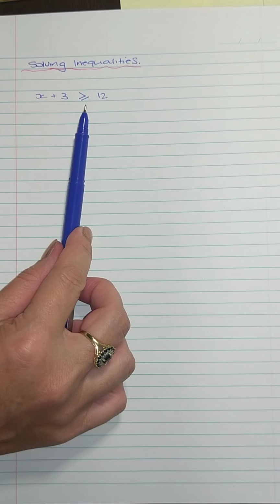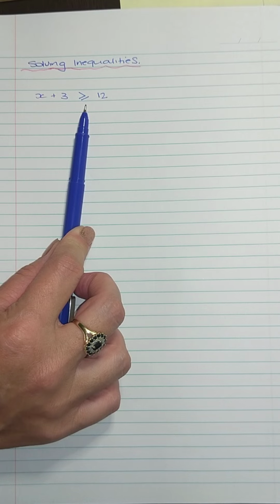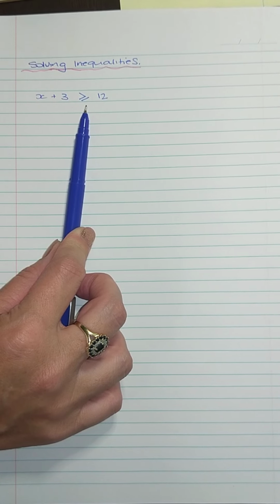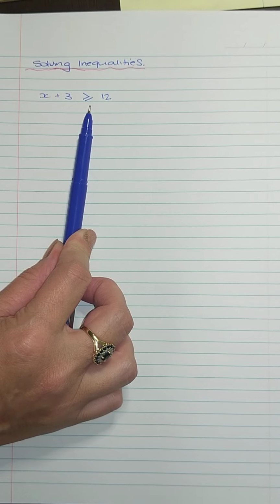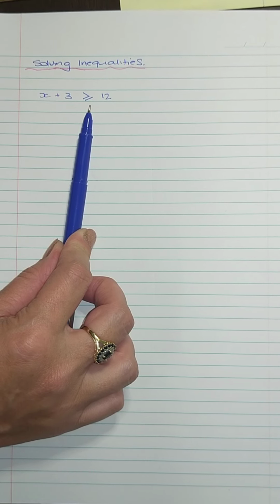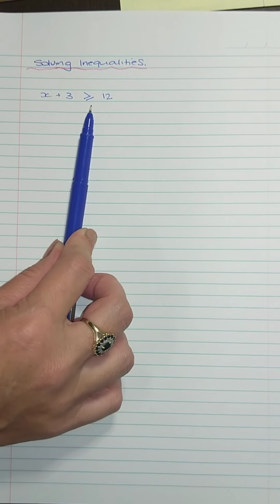So straight away, as soon as you see this symbol, greater than or equal to, you know that you're not solving an equation, you're solving an inequality, because these things are not equal to each other. So the answer is going to be x has a value between this number and this number, just like we did on the number lines. X could be any number of values.